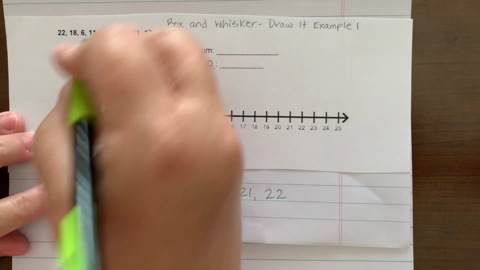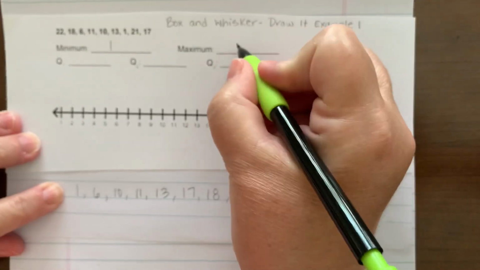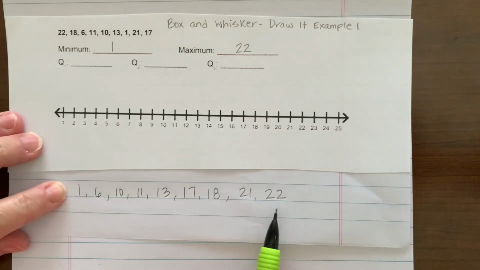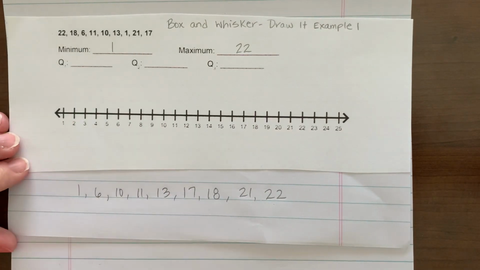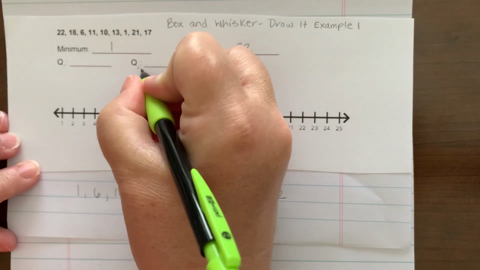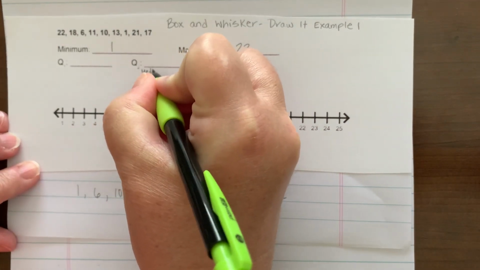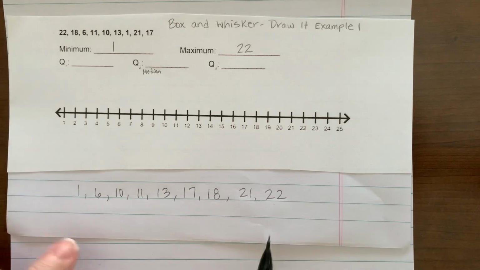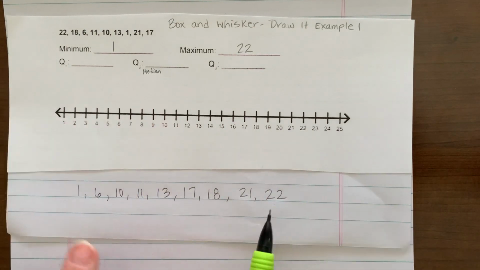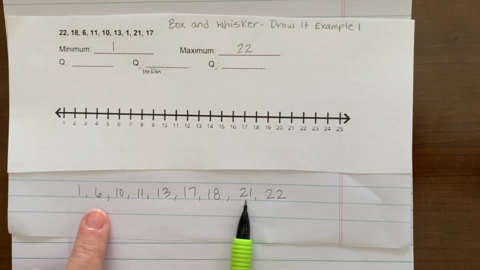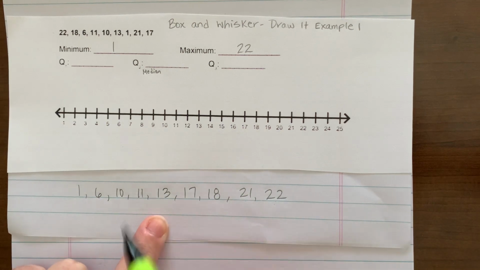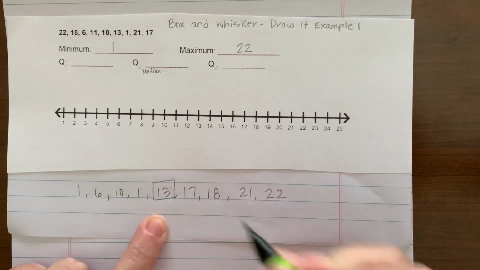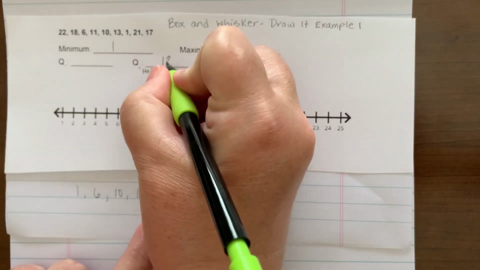So I see that I've got a minimum number of 1 and I've got a maximum number of 22, my first number and my last number in my list. And now I'm ready to start with my quartile 2 or my median on my list. Remember, we start in the middle and then work our way out. So I'm going to count my way in here, and I end up with a median of 13, or quartile 2 of 13.